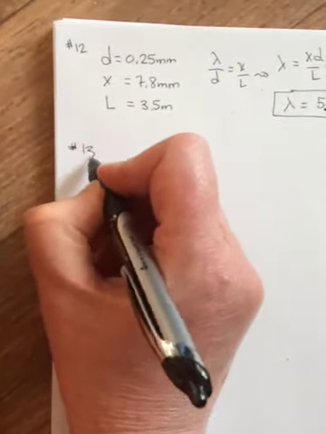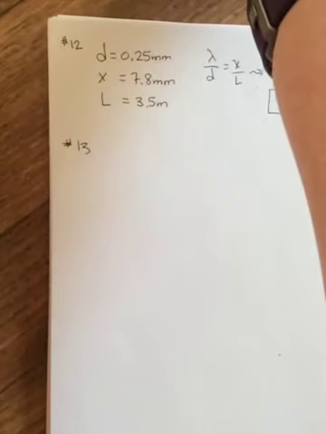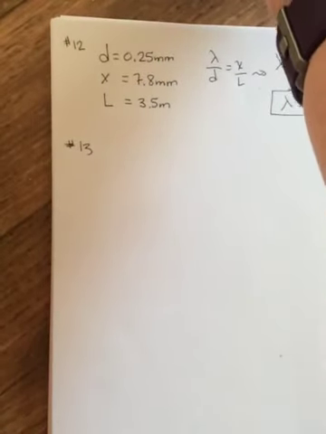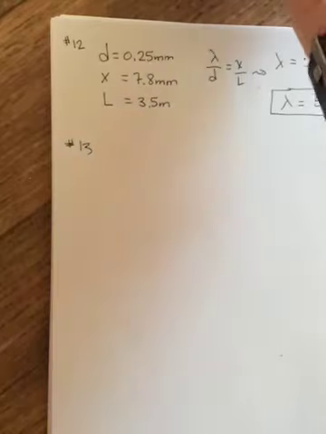Next question says, I really am wondering if I have the right numbers. I know I'm doing the right questions, I just don't know if I have the right numbers.